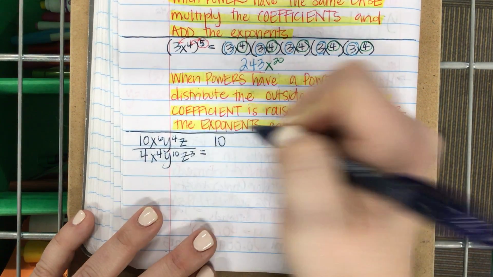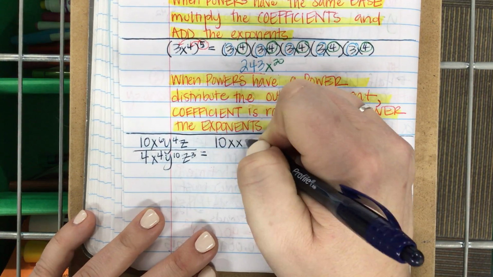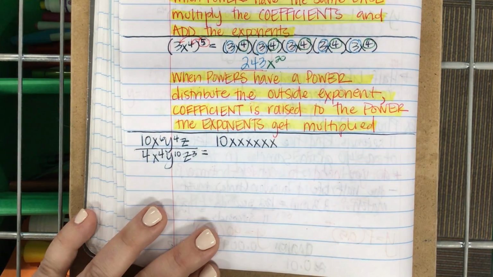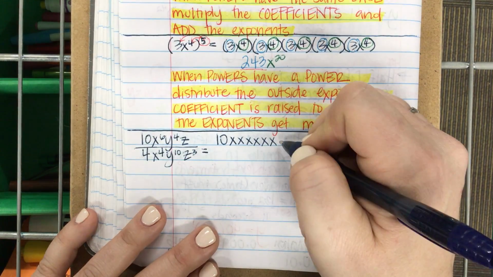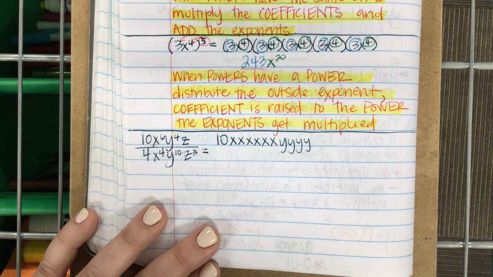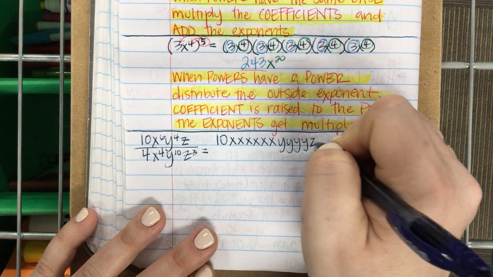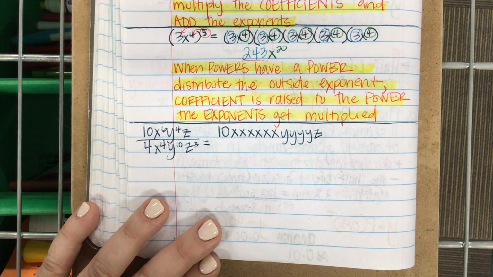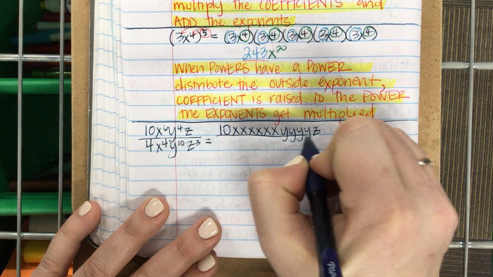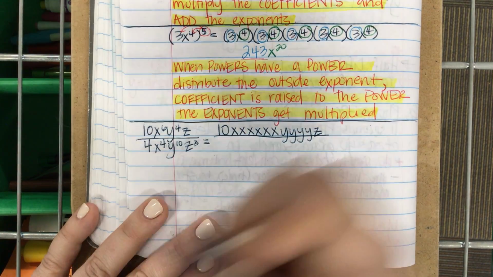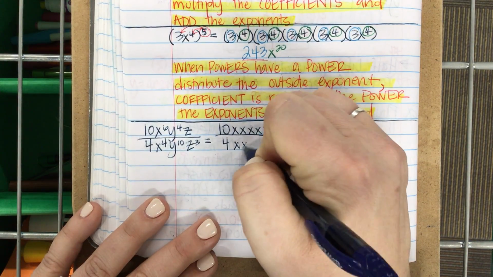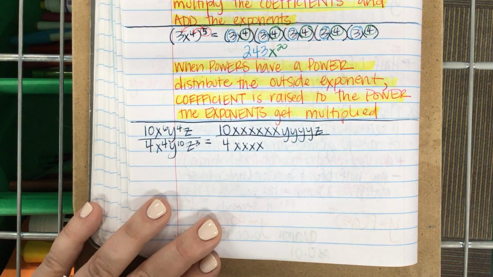So we've got 10, 1, 2, 3, 4, 5, 6 x's. Then I have 1, 2, 3, 4 y's. And I have 1 z, correct? Over 4. And then I have 1, 2, 3, 4 x's.